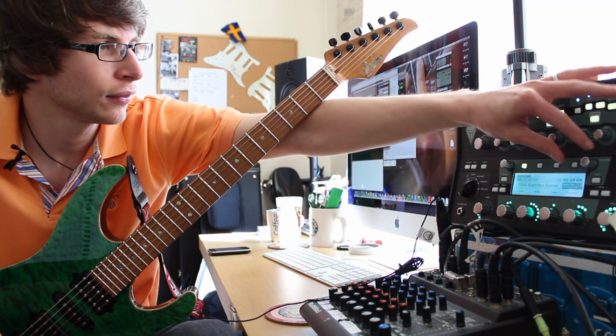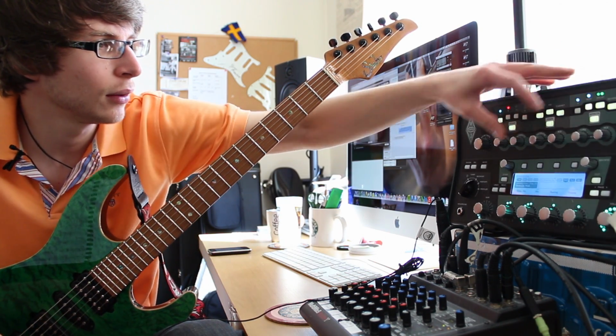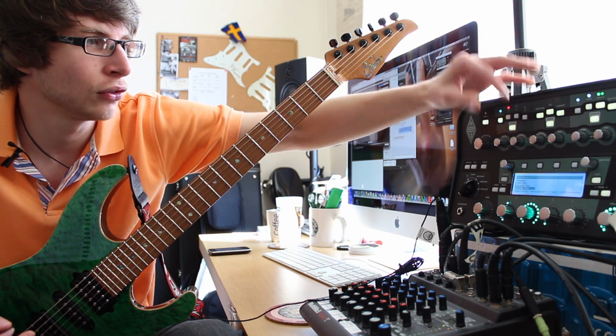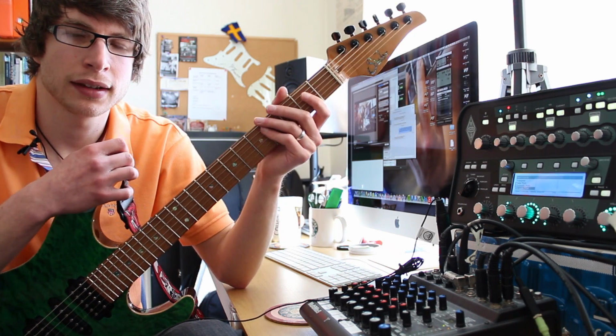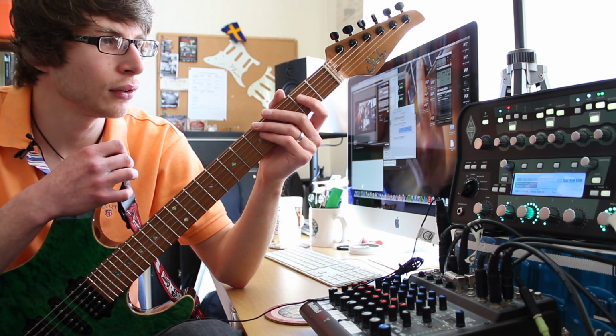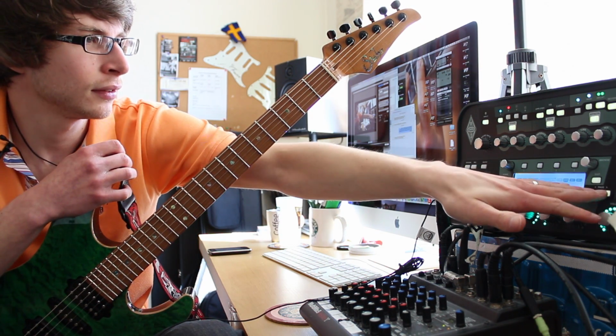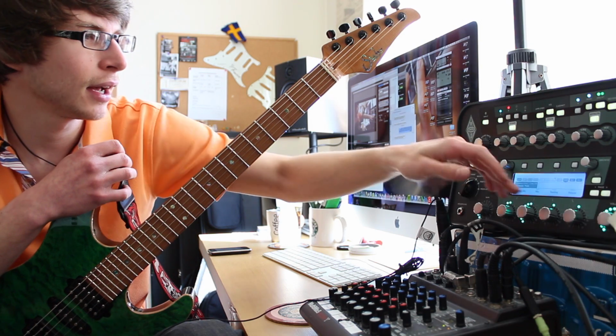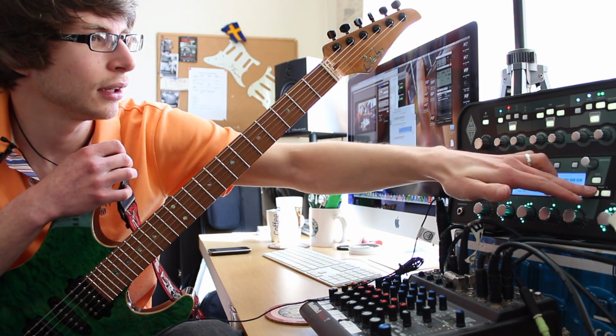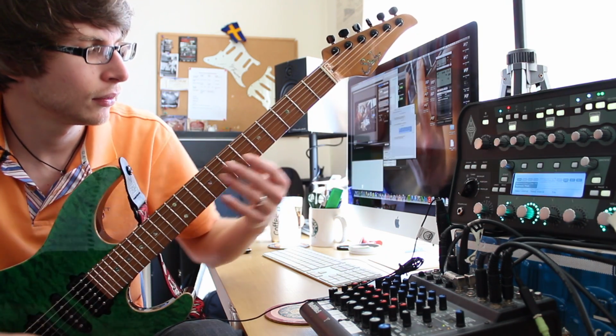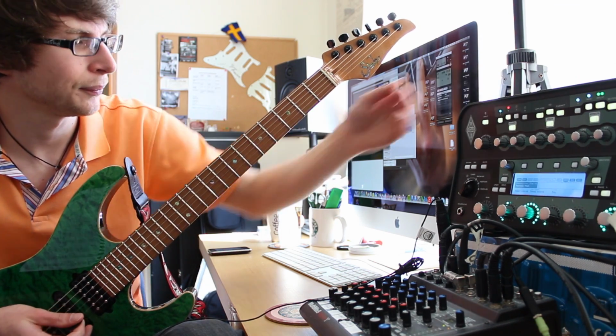So, moving on to the next mode, which is our harmonic pitch mode, enables us to set a scale and a key, and it will follow us around. So this is kind of cool. If I set C major in, and I'm going to get it to follow me around in major thirds. So it's going to sound like this.